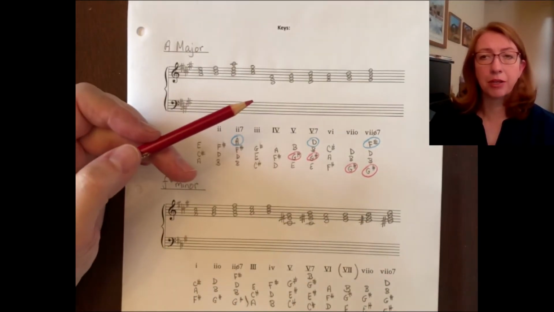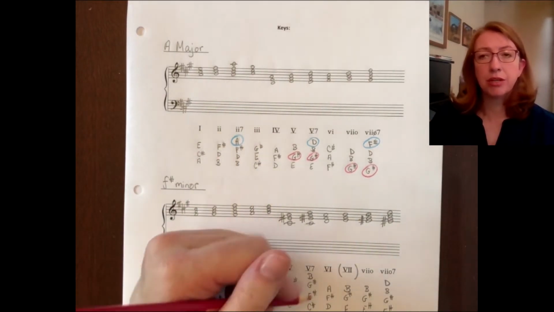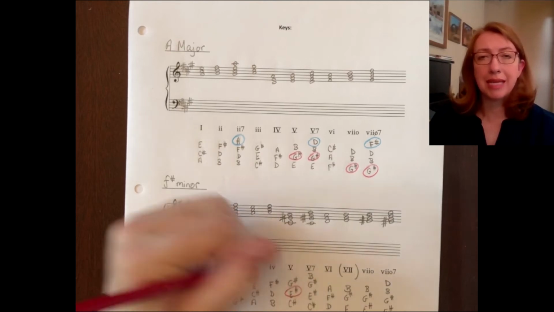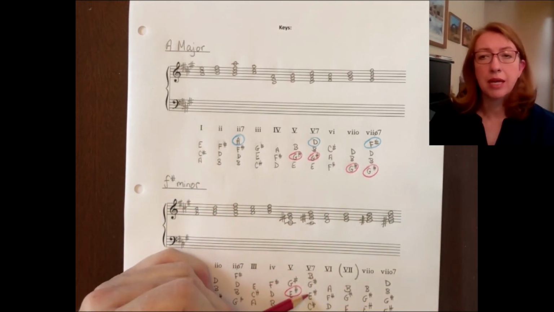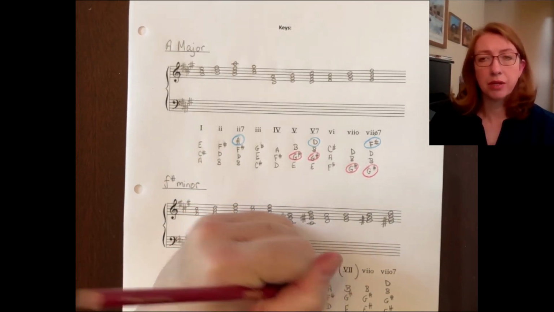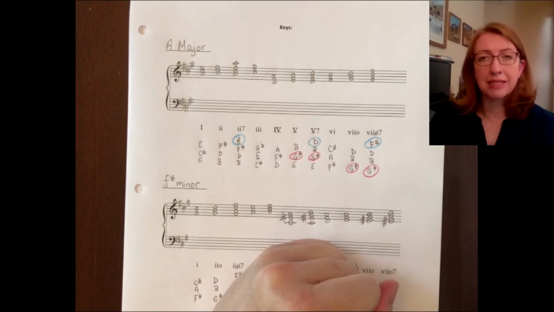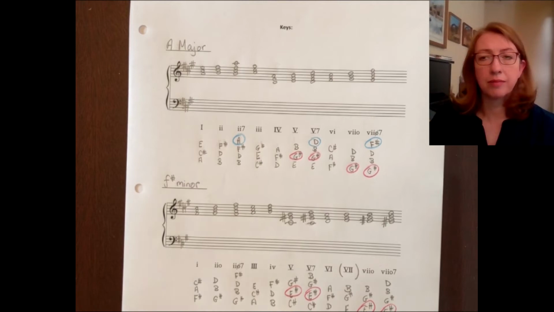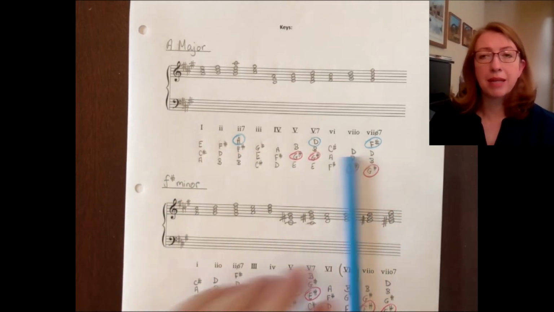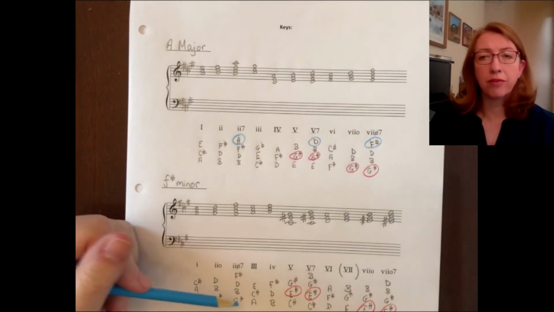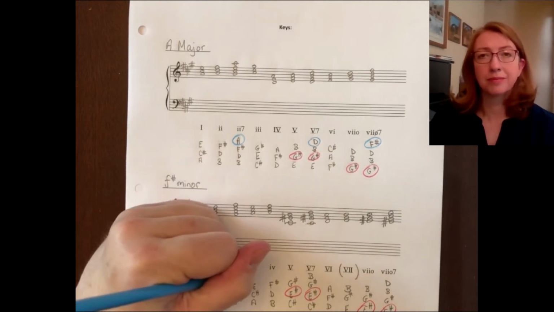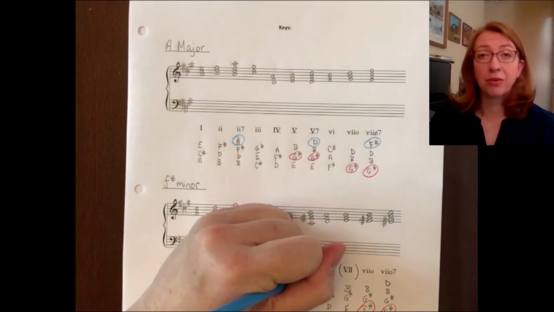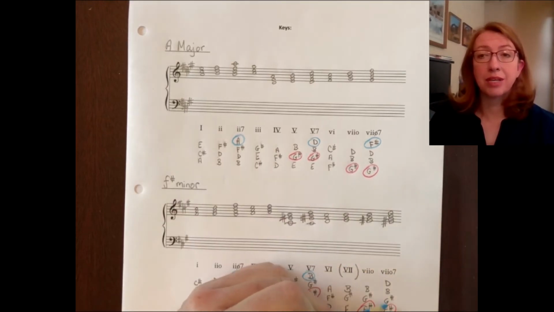I'm going to grab my colored pencils now, repeat that procedure. I'm going to find my leading tones in dominant chords. That's going to be the E sharp in my 5 chord, the E sharp in my 5/7 chord, the E sharp in my 7 diminished triad, and the E sharp in my 7 diminished 7th chord. And I'll grab another colored pencil and circle my chordal sevenths so I can keep track of those as well. That's in my 2 half diminished 7th chord, my 5/7 chord, and my 7 diminished 7th chord.